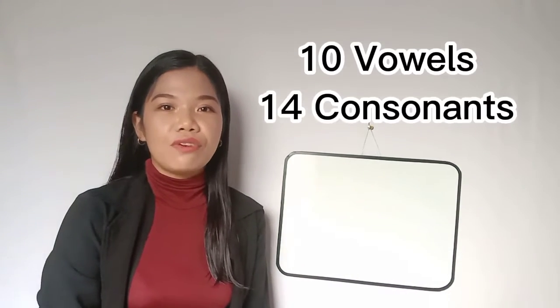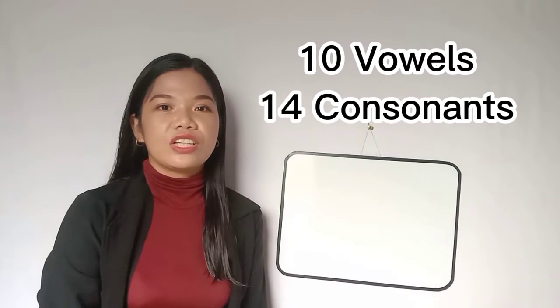So at this moment in time, we are going to tackle and familiarize ourselves with the Korean language, or the basic alphabet of Korean, what we call Hangul, which contains 10 vowels and 14 consonants. So let us now proceed with the 10 vowels of the Hangul, or the Korean alphabet.